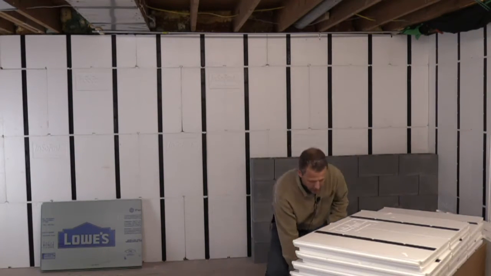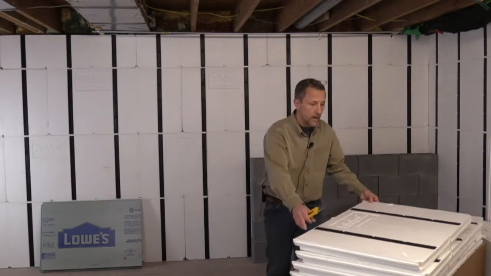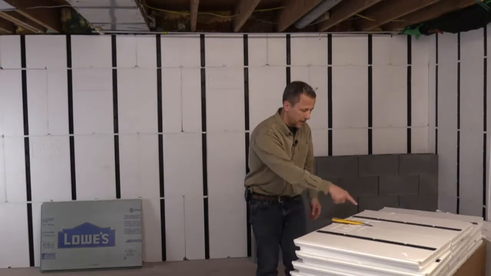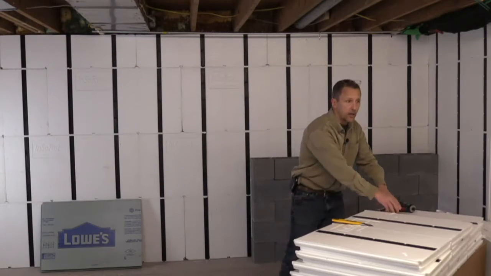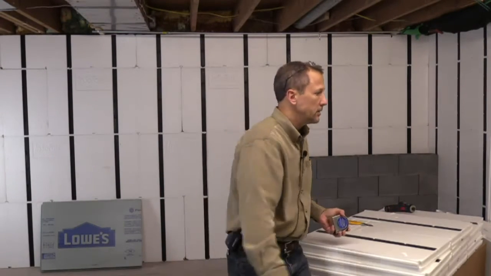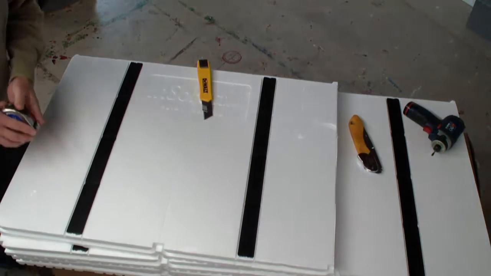is cutting about 4 inches off of this panel, and this would be the first panel I'll start with to get that running bond. So let me show you how to cut the panel.